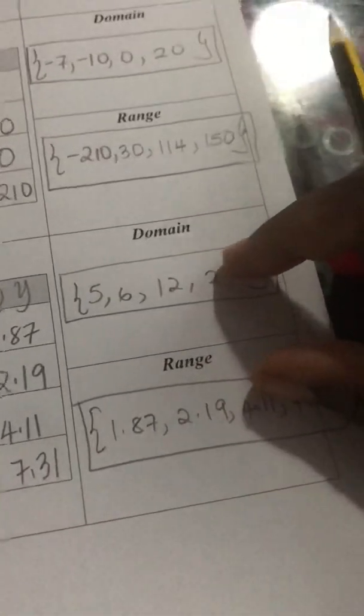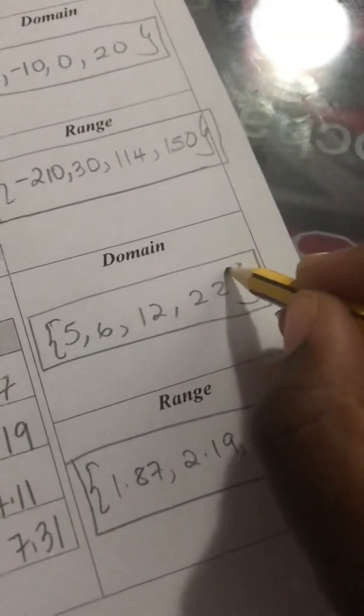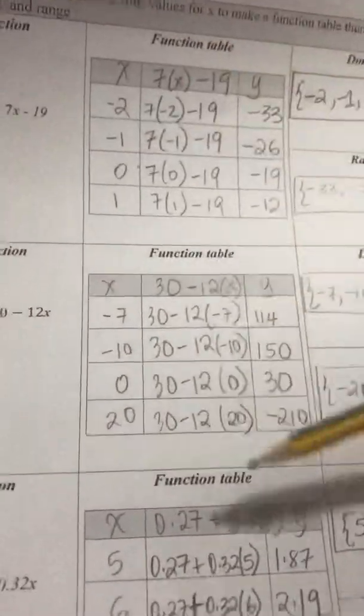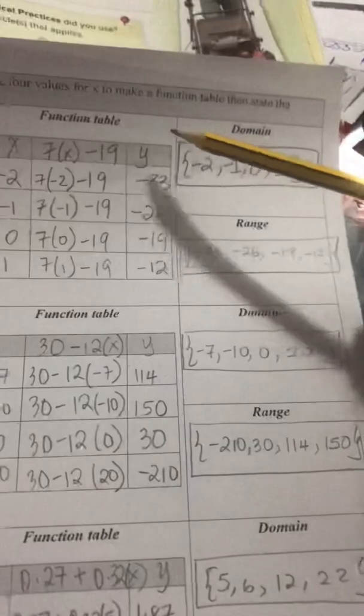Make sure you put braces. Make sure they're least to greatest. Make sure you're not repeating. Okay? So that's how you fill your function table, by using the function the question gave you. And then from your table, you get your domain and your range.